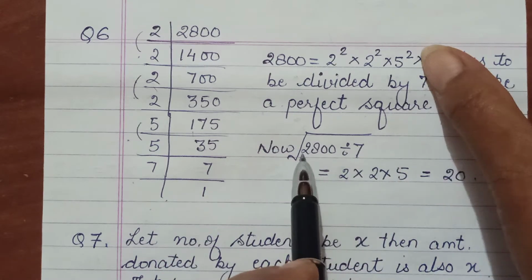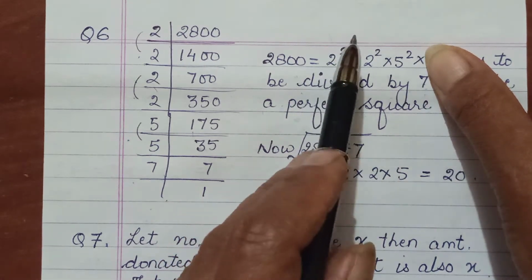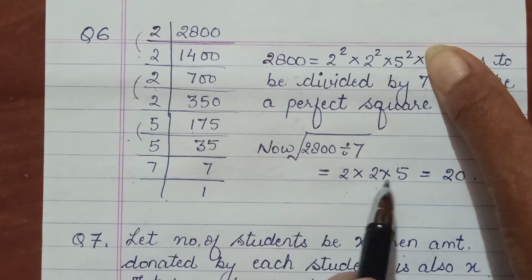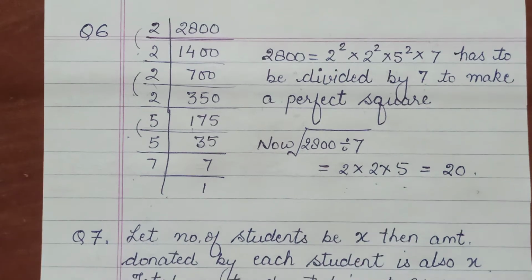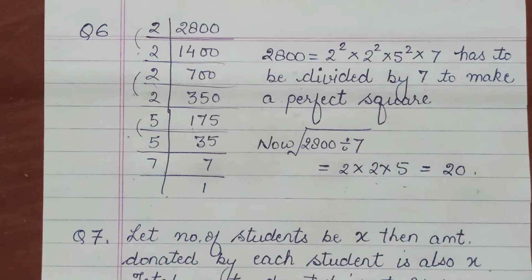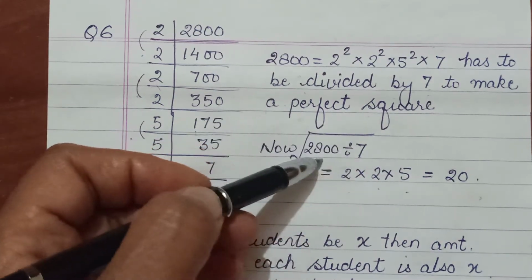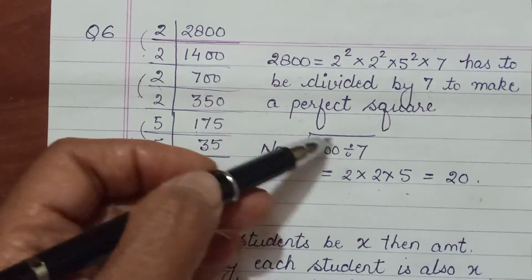So this 7 has disappeared. How many factors are left now? 2 square into 2 square into 5 square. So under root: 1 two from here, 1 two from here, 1 five from here. Your under root would be 20. If you want you can divide this and get your answer, but show the number. This will become 400, under root of 400.